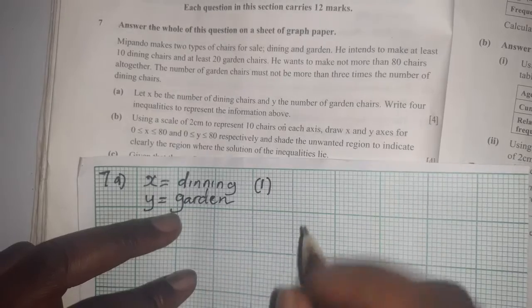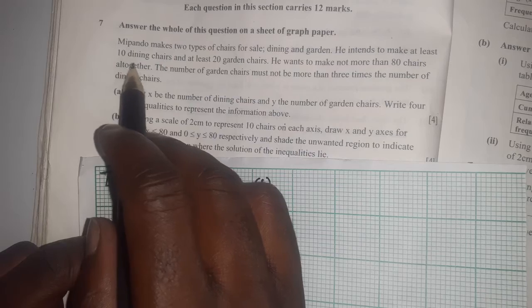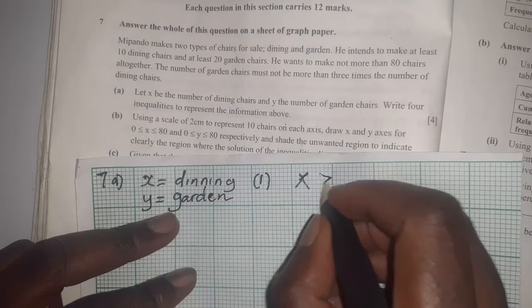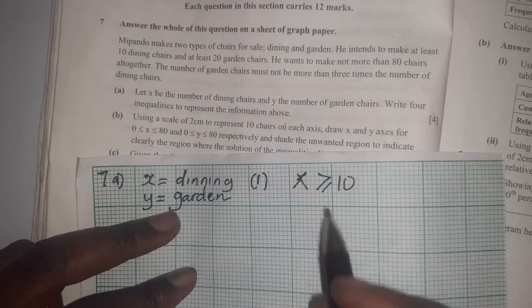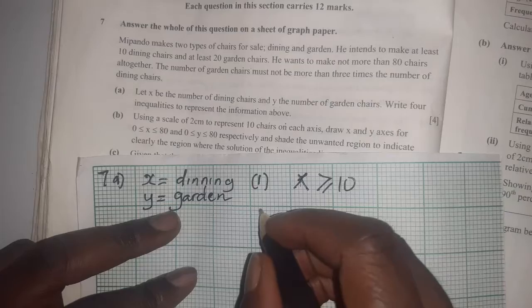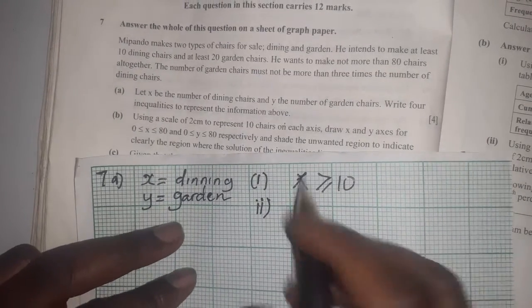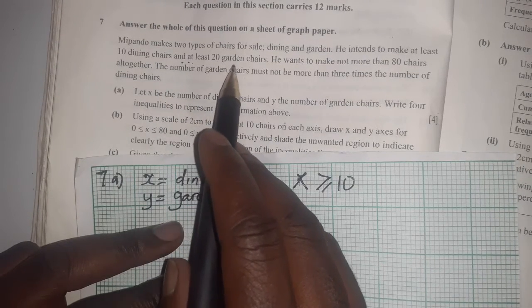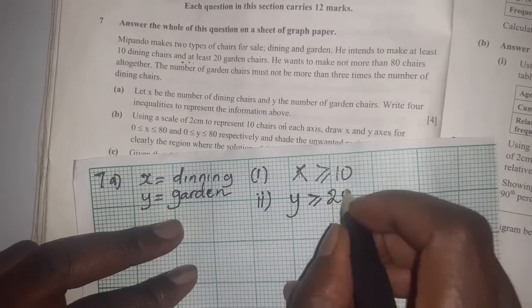So 1, he intends to make at least 10 dining chairs. At least should be equal to or greater than, like I've been mentioning in the previous lessons. Then the second one is again at least 20 what? Garden chairs. So this is also Y is equal to or greater than 20.